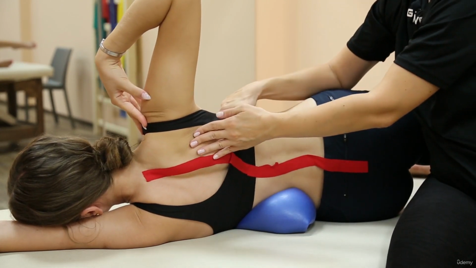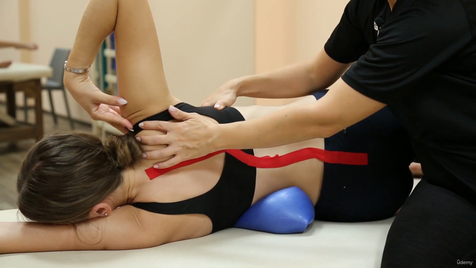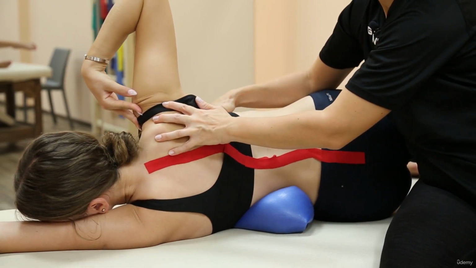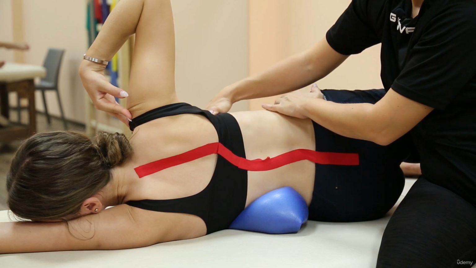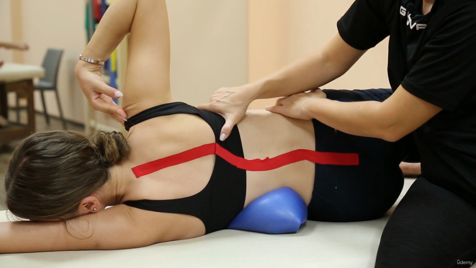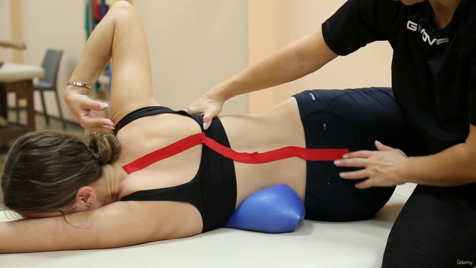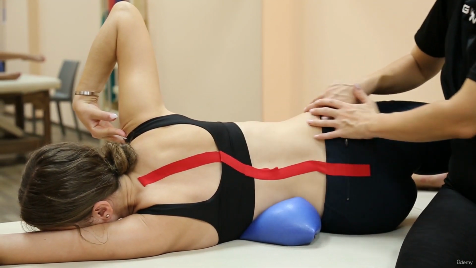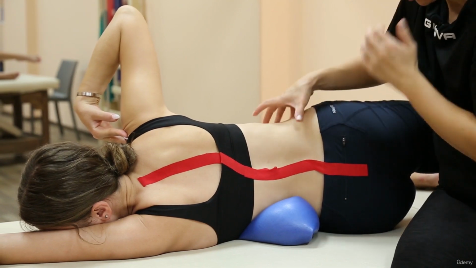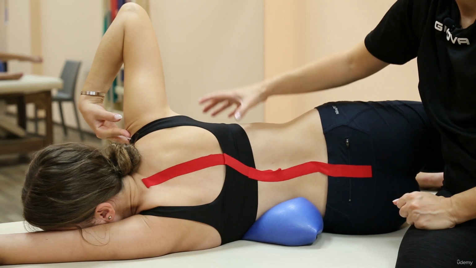Perfect. Rotate a little bit more forward. Perfect. Your scapula should be in depression. Perfect. Stay here. Breathe in. And breathe out. And you can rotate even more forward. Perfect. And even more forward. So here you are rotating forward, here rotating backwards, and she's breathing in her belly, okay? She's activating her core and her diaphragm.